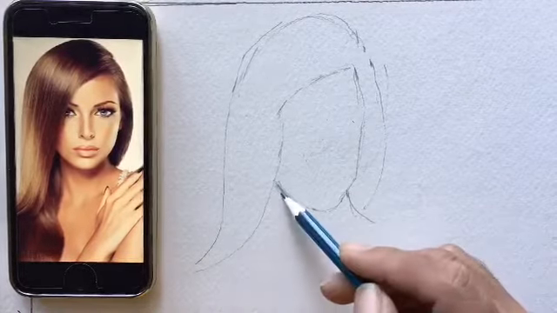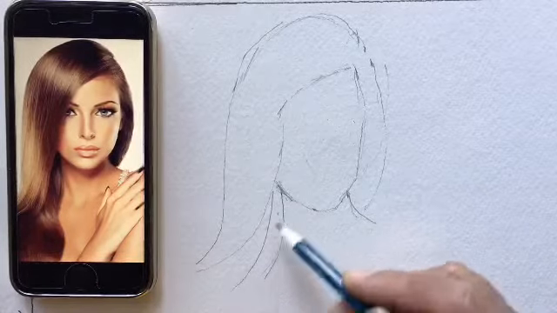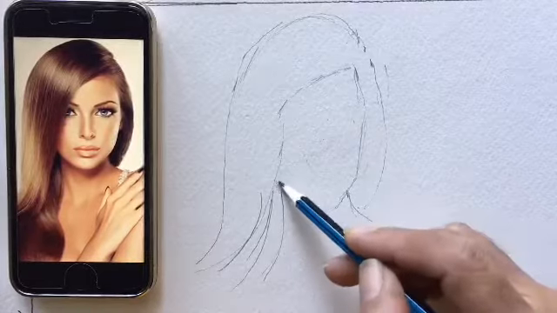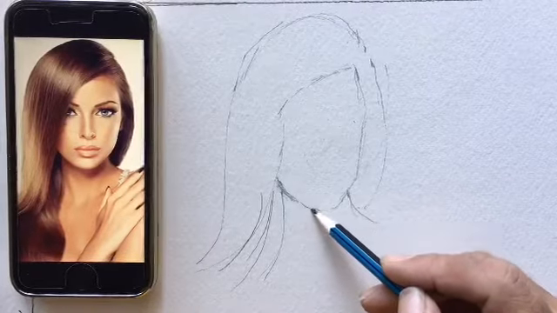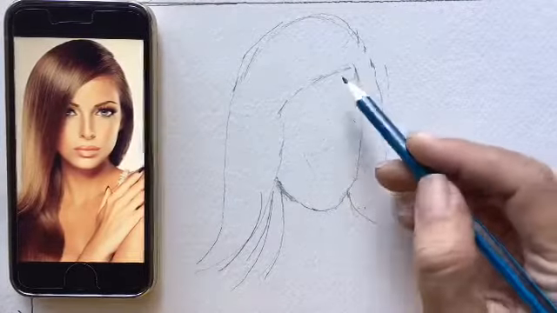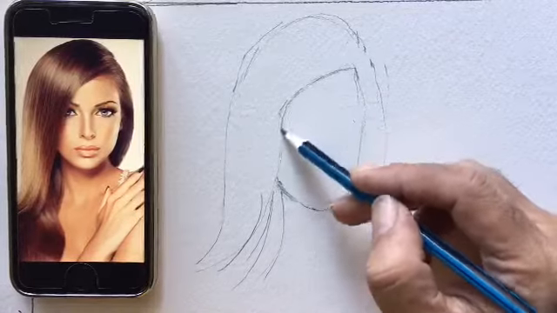Always referring back to this. You see she has this line here, and then that's going down this way, okay? So there you go. At this point my concern is about these distances.